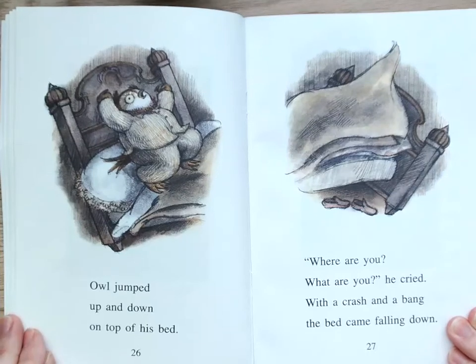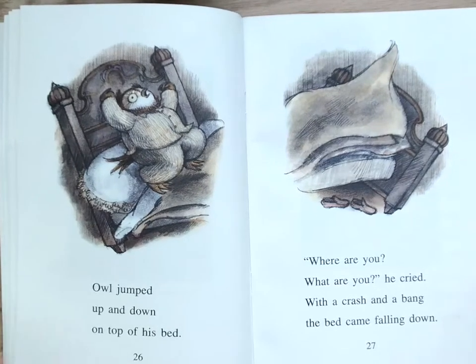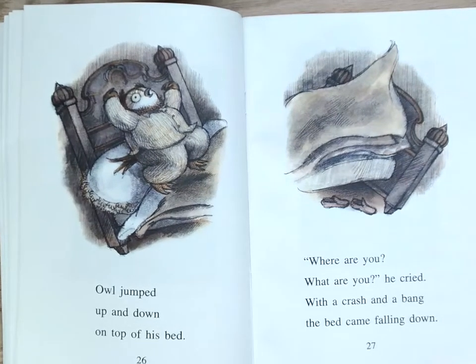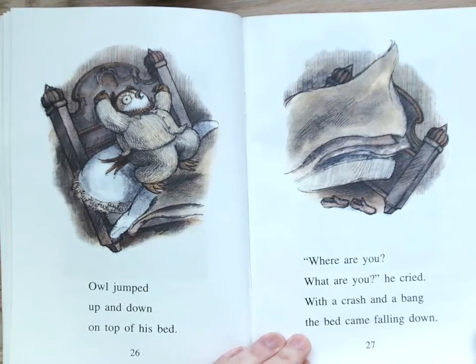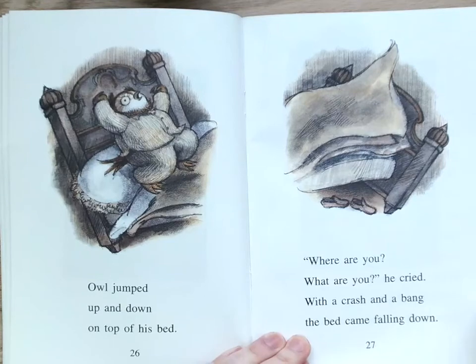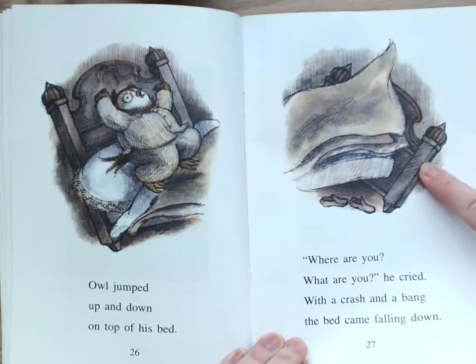Owl jumped up and down on top of his bed. "Where are you? What are you?" he cried. With a crash and a bang, the bed came falling down. He broke his bed.